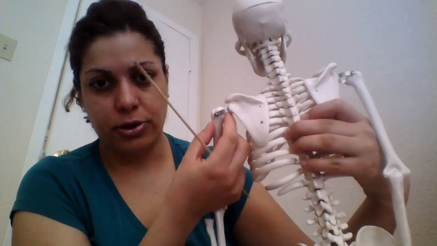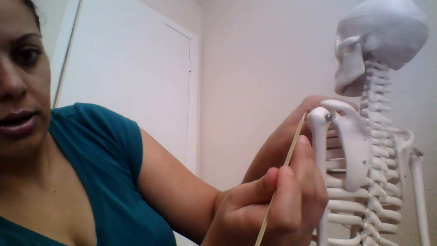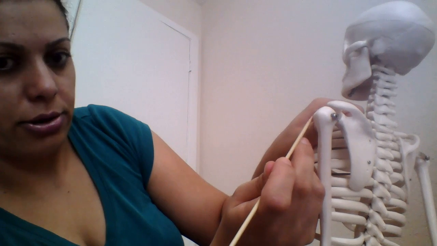The humerus is here. We have the head of the humerus. Let me show you better. The head of the humerus is here. Let me show you with my pointer better. It's the head of the humerus, and we have the greater tubercle. The greater tubercle is here, and the lesser tubercle.